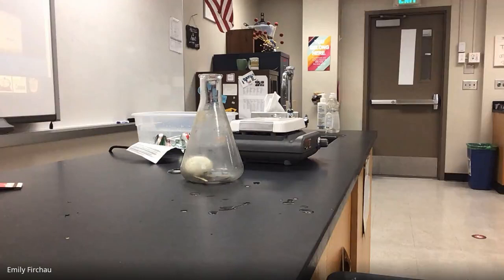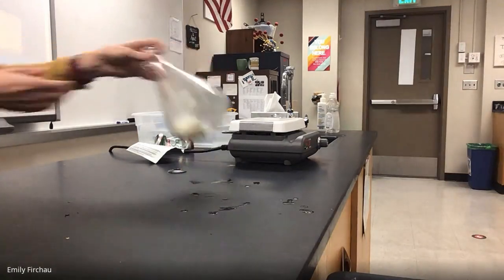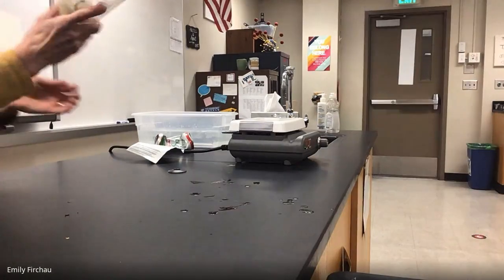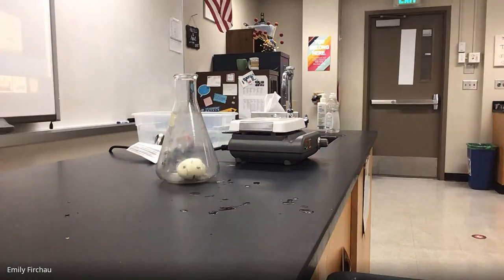Fire needs oxygen to burn, and it burns all the oxygen. Okay, fire needs oxygen to burn, and so once it burned all the oxygen, the pressure changed and the egg got sucked into the pressure. Yes, because it burned all the oxygen.